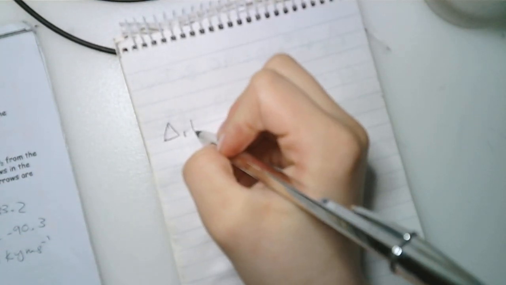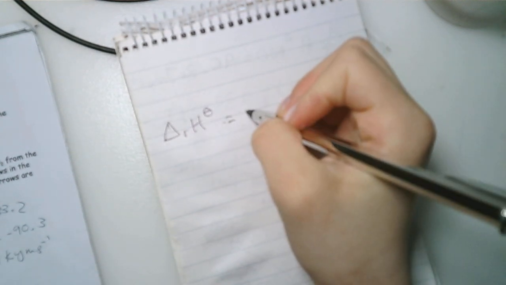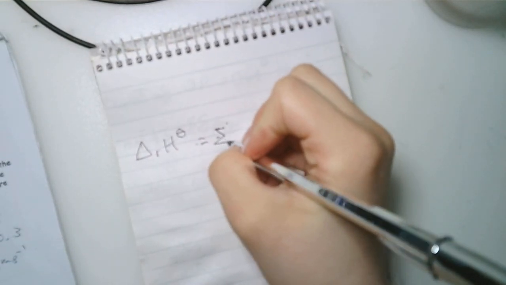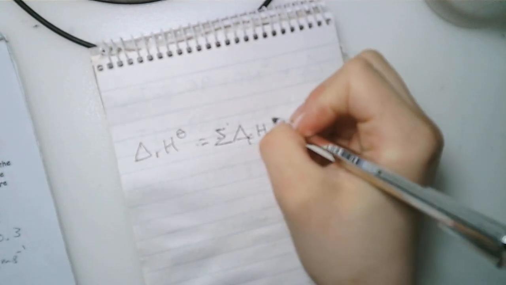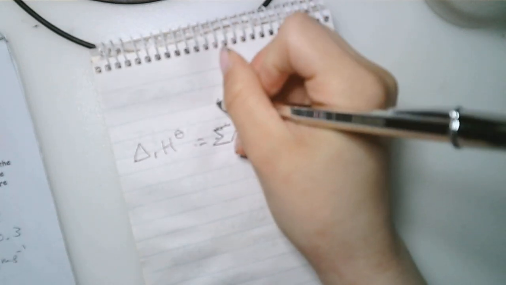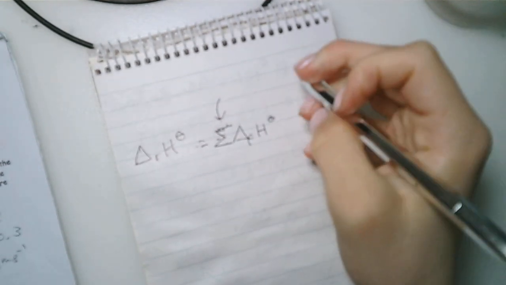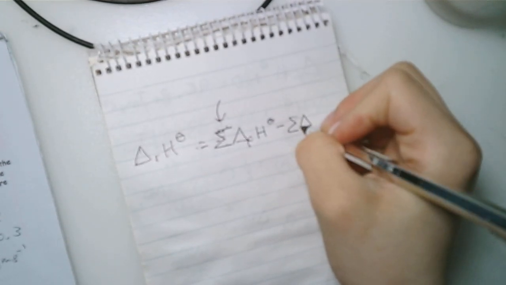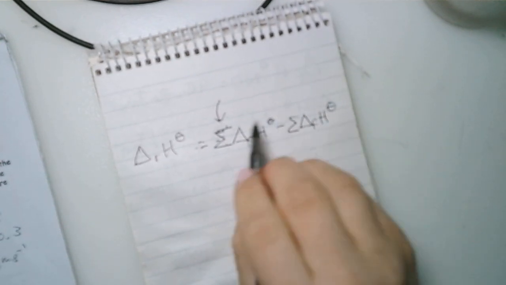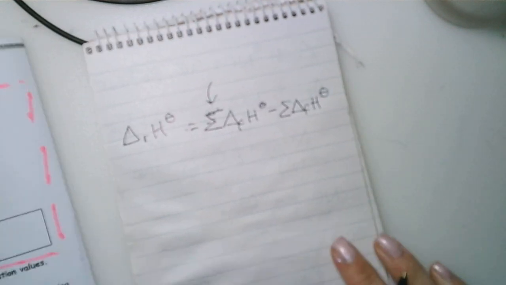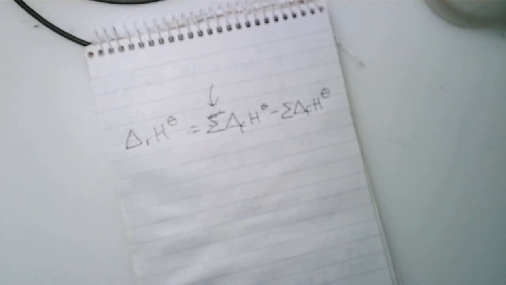You could also use the equation: enthalpy change of reaction equals the sum of the enthalpy change of formation of the products, minus the sum of the enthalpy change of formation of the reactants, under standard conditions. This just means the sum of. Yeah, that can also be used, although that is for formation values.